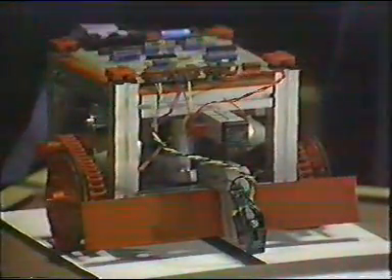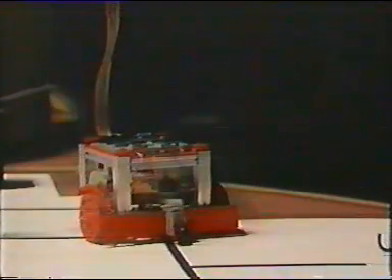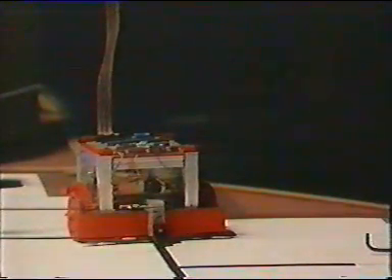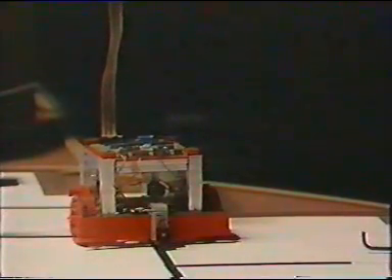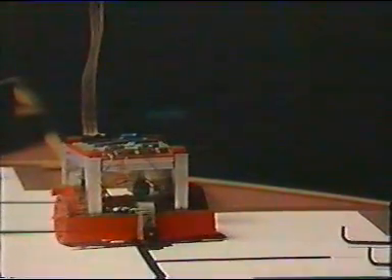What's it used for? Well, it's used really as a teaching aid. You can use it, for example, with the language logo for teaching kids how to analyse a particular problem. But you can also use it really only limited by your own imagination. It's a modular device which you can add extra sensors onto, you can add other devices onto.